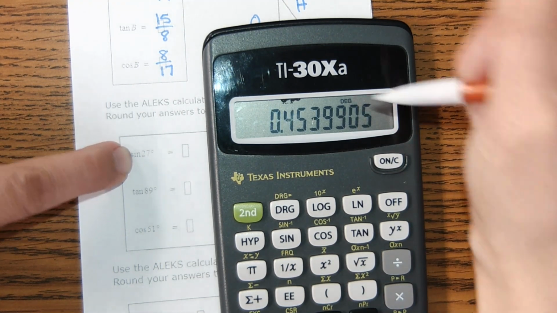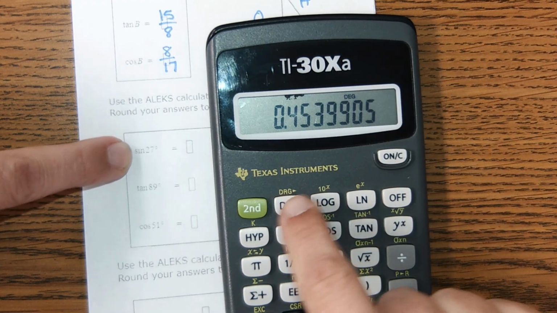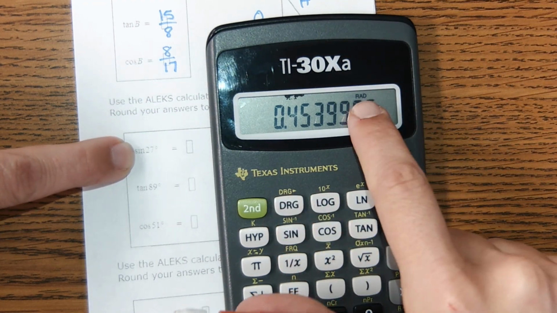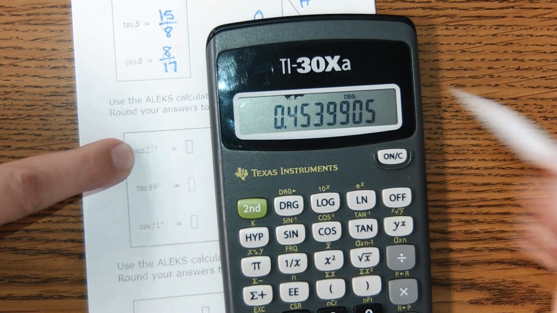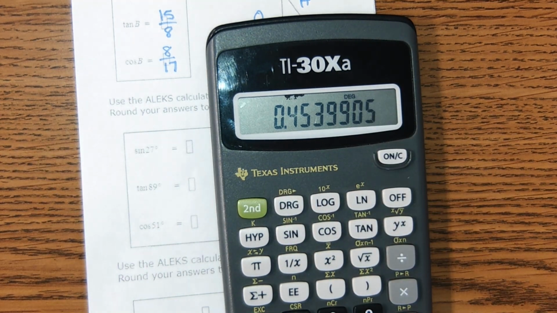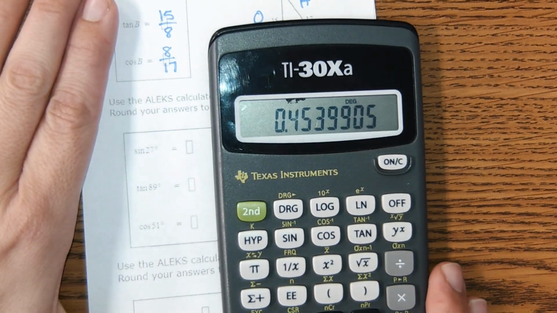If it didn't come out to this, make sure that your calculator is in degrees right here. Sometimes it accidentally switches to radians. If it's in rad, that's bad. Oh, that's grand. Okay. Anyways, it's supposed to be in degree. Okay, so you should have gotten this. So again, I did 27 sine, and I get 0.45.